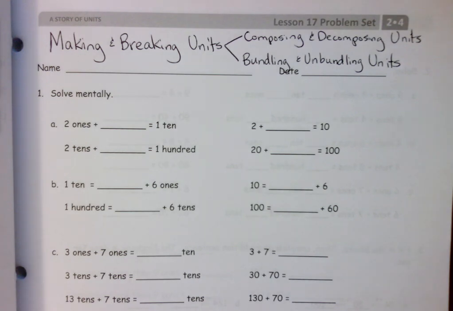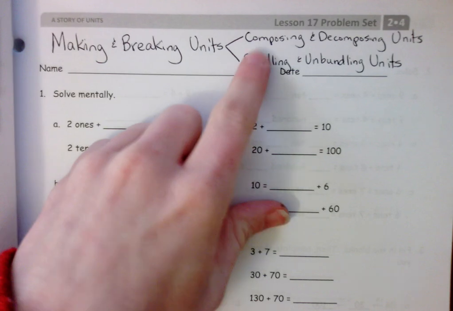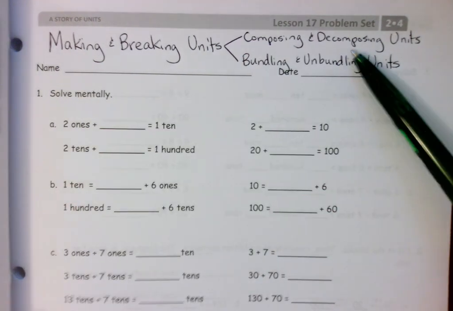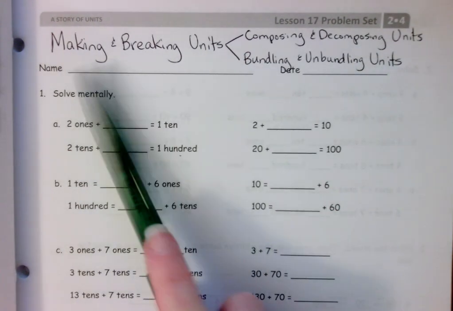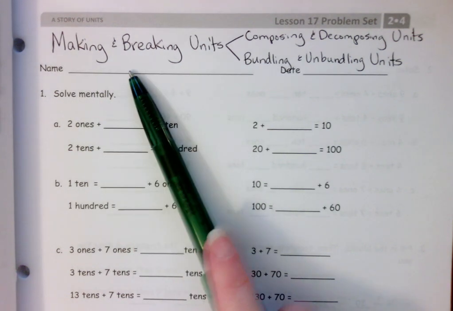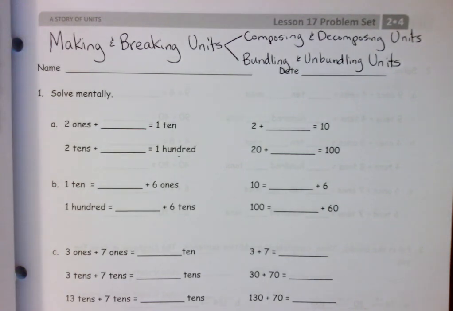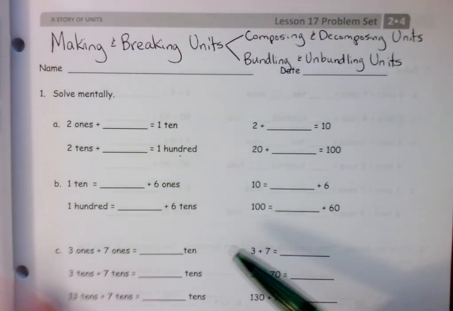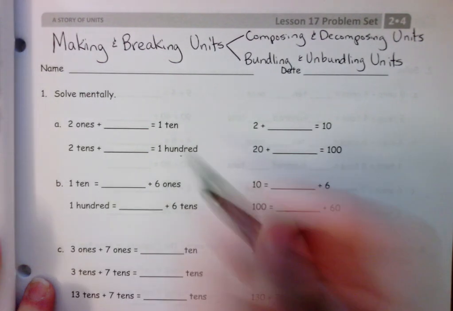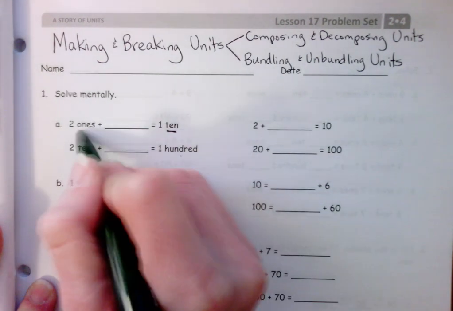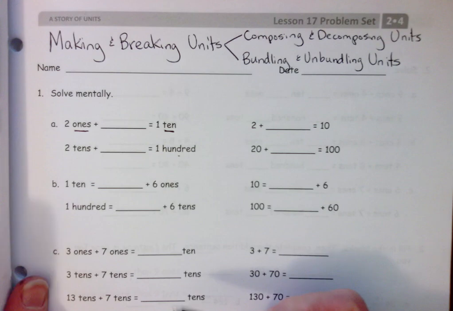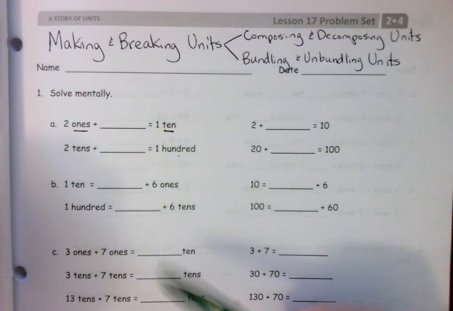That's a visual way to think about what we're doing with our units. The most mathematical terminology might be composing and decomposing the units. And some students feel comfortable using language like making a new unit or breaking the unit. So those are just some different ways to think about it or to explain it. In this lesson, students really need to look at the units to see what they're making and what they might need to get to that next unit.